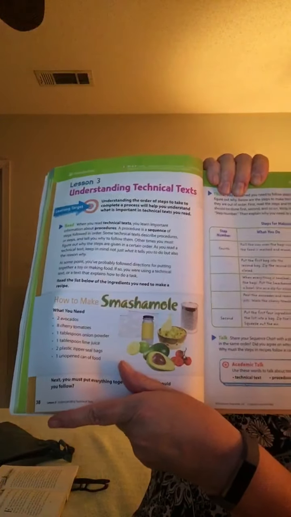Guys, we are working on the next thing we're doing this week. I think I told you in the other video, but it is lesson 3, understanding technical text. So you'll start with page 38, fill in anything you didn't get to on these pages here.